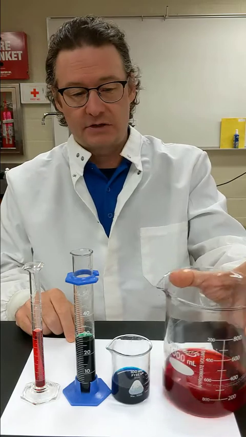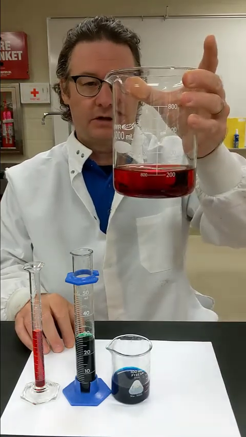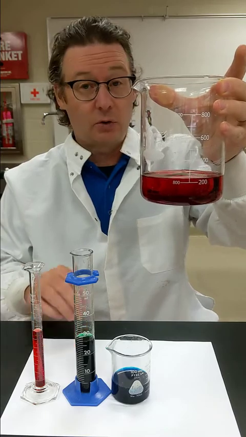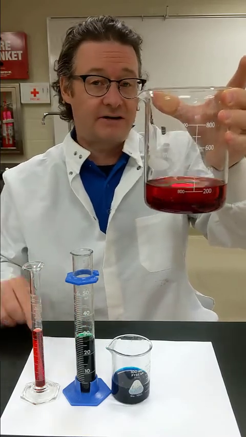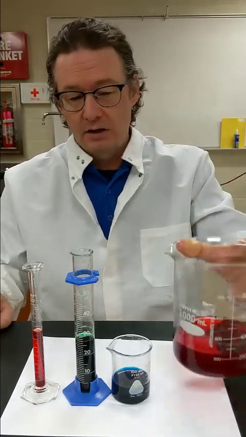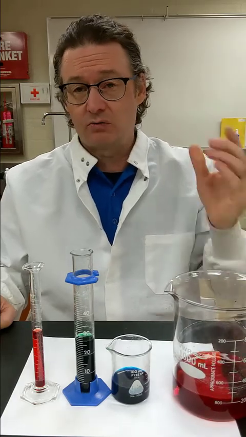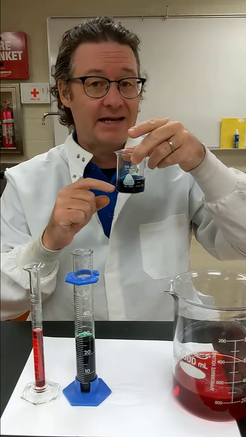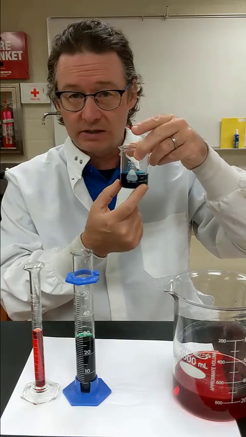If, for example, it's 220 that we estimate, but I wrote 225, the fact that I included that 5 indicates to the person reading it that I actually had a more precise instrument, that I was estimating to the ones because my markings were at the tens.